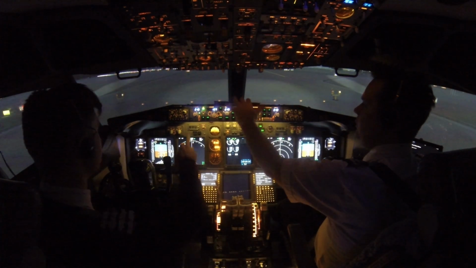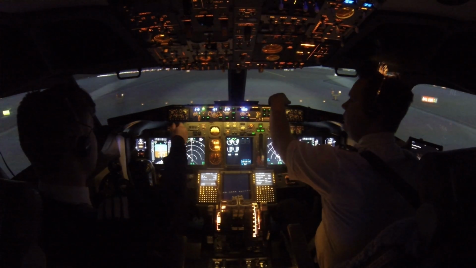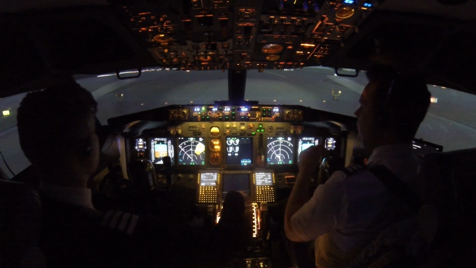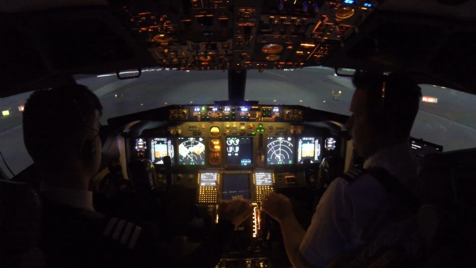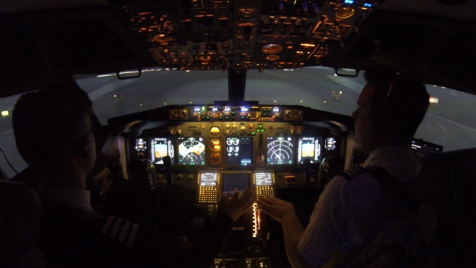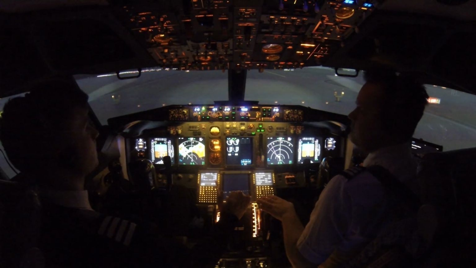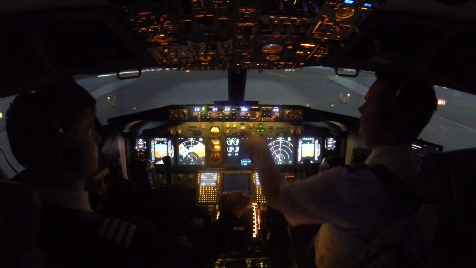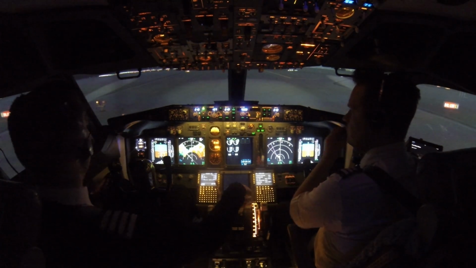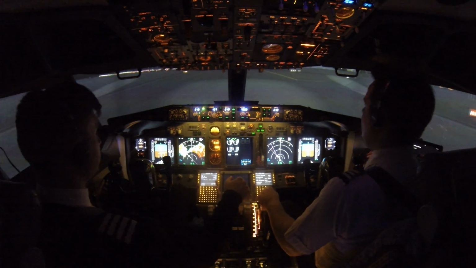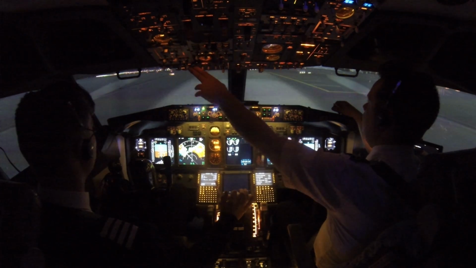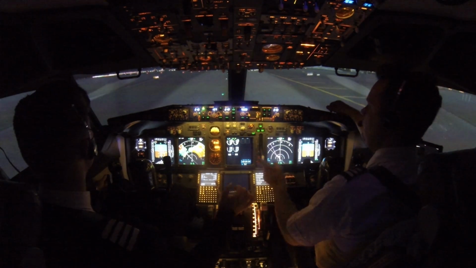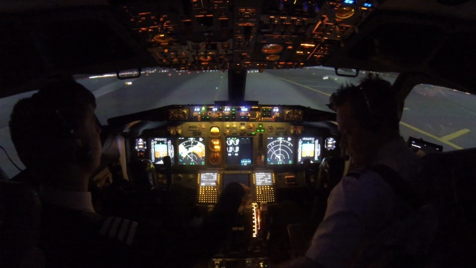North Shuttle 2517 out of 22 right, holding short. We are ready to go. 2517, wind is 330, 6 knots, runway 22 right, clear for takeoff. Clear for takeoff, 22 right, North Shuttle 2517. Clear for takeoff and clear right. Weather radar on left side, terrain on right. Thank you.